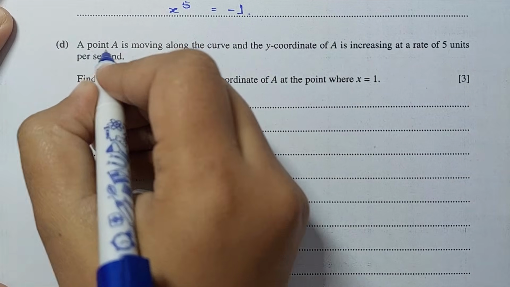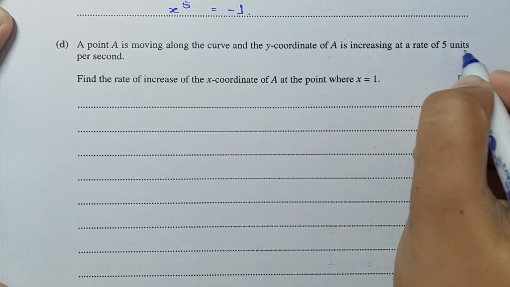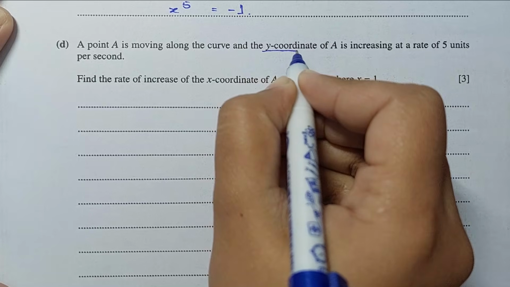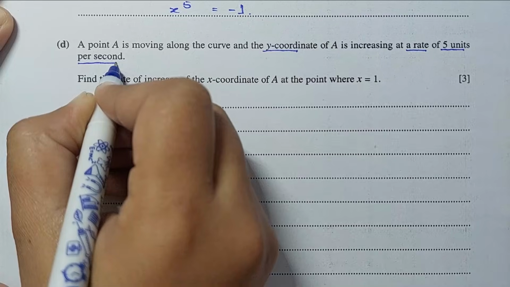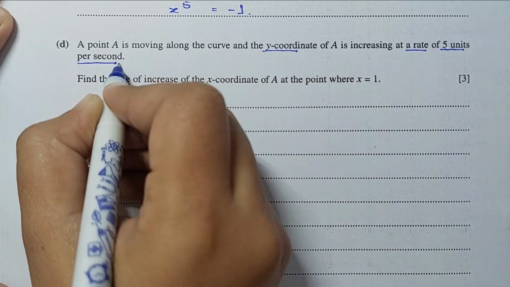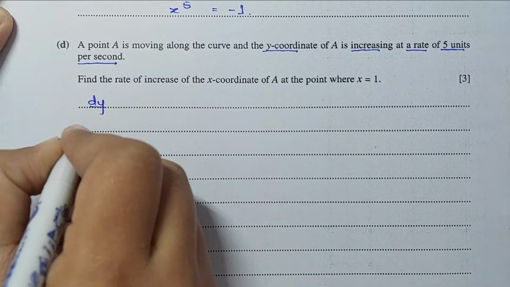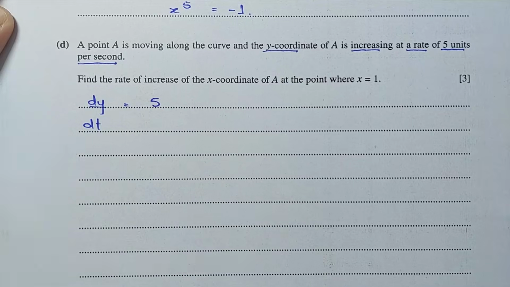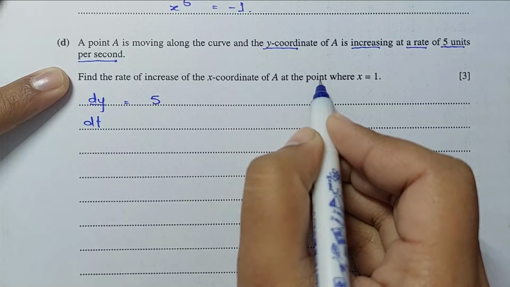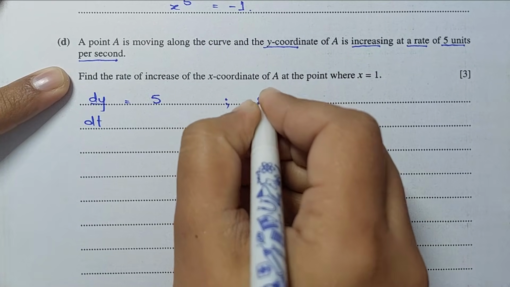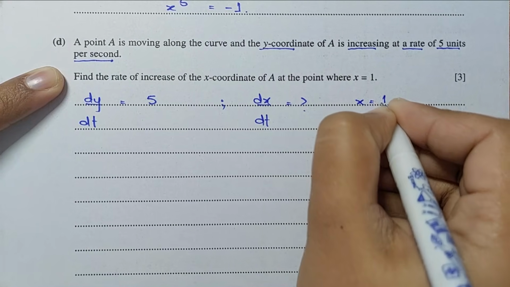Now for part D, a point A is moving along the curve and the y coordinate of A is increasing at a rate of 5 units per second. The rate means the derivative of y with respect to time is 5, because it is increasing. So we are given that dy over dt is equal to +5. Find the rate of increase of the x coordinate of A at the point where x is equal to 1. We need to figure out dx over dt when x is equal to 1.